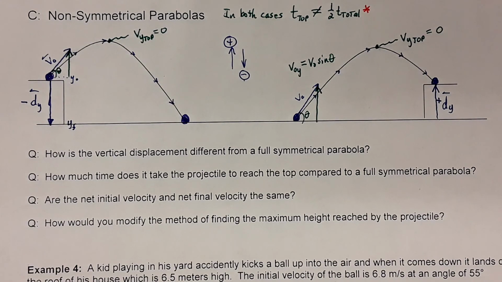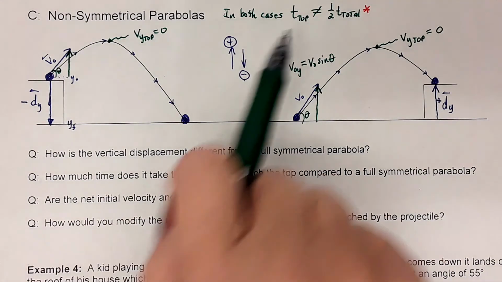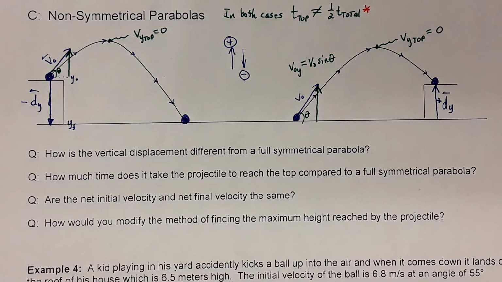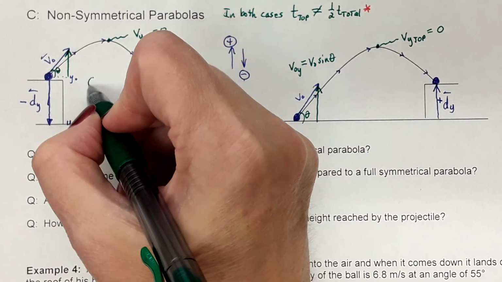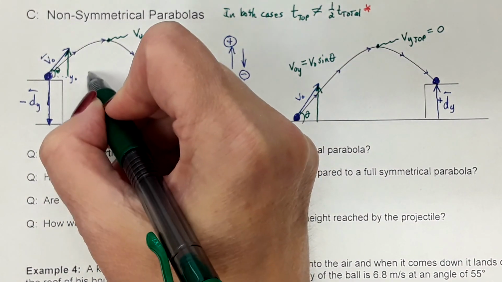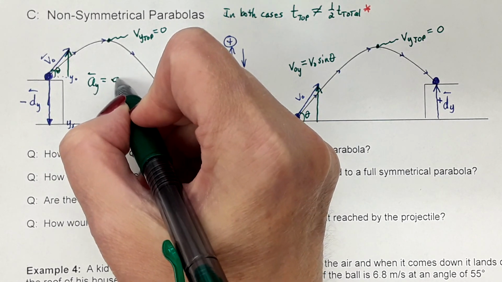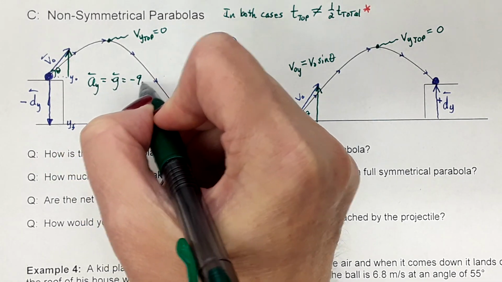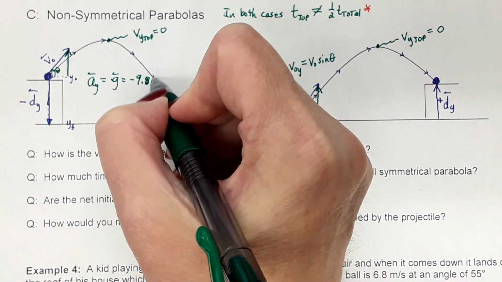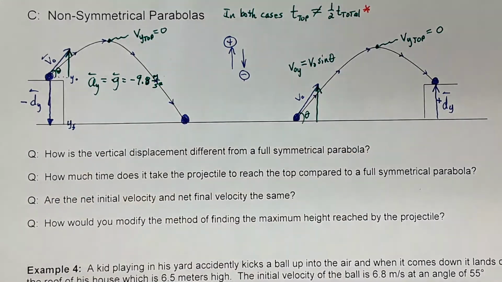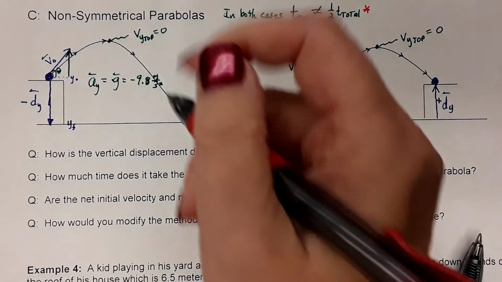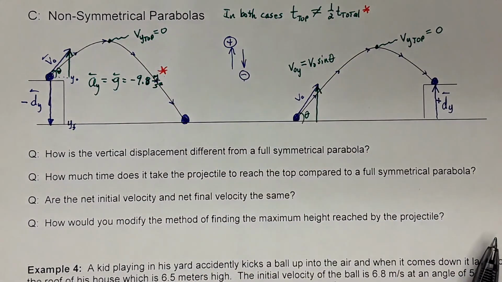That's what we have to do because the time to the top is no longer half the total time, so we can't use our symmetry there. All right, we know the vertical acceleration is still g, which is negative 9.8 meters per second squared. All right, and remember, they're never going to tell us that. We have to know that.